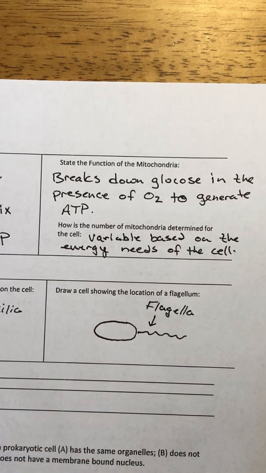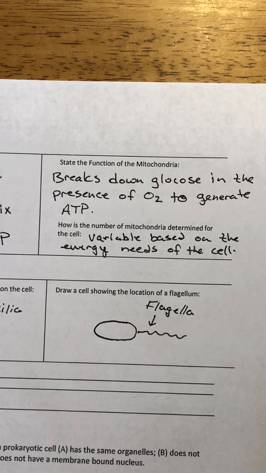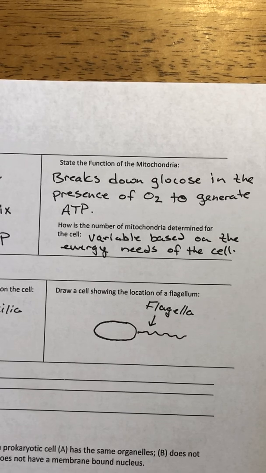Probably the best example that we're familiar with is the gamete, or the reproductive cell in males, which is the sperm cell. But you also see flagella in these unicellular protozoans, things like the euglenozoans that we had discussed earlier in eukaryotic cells.